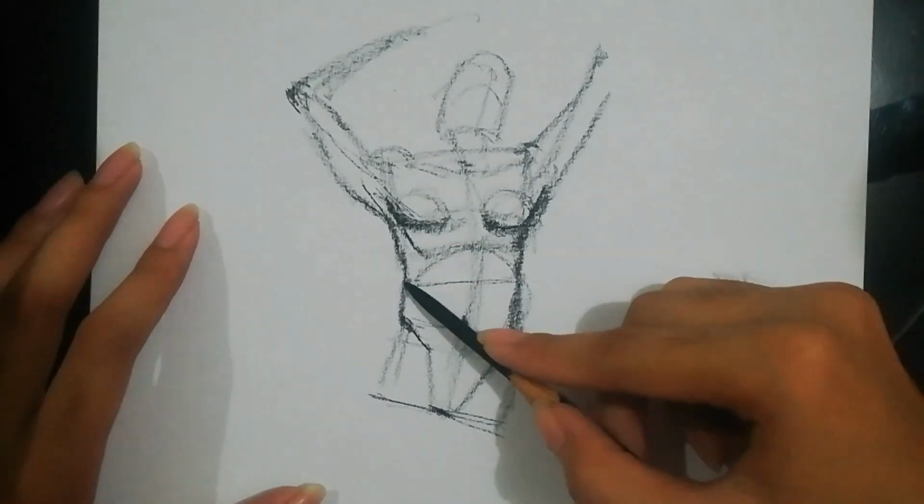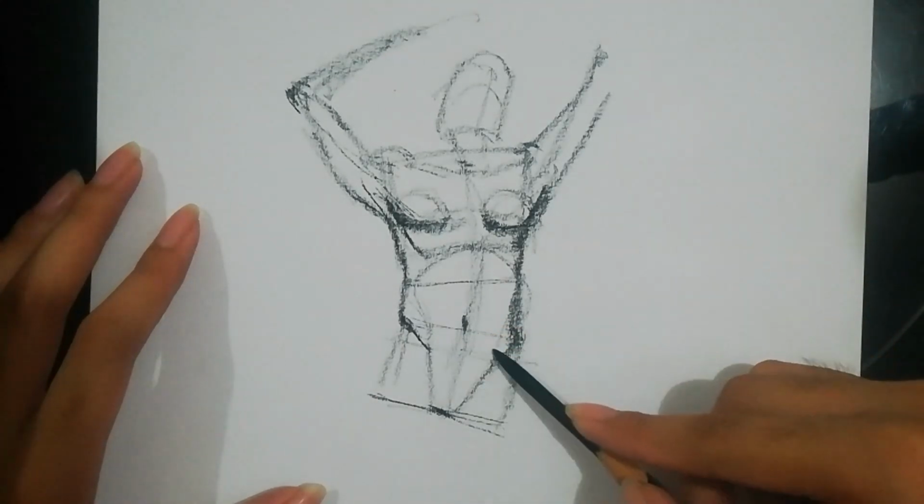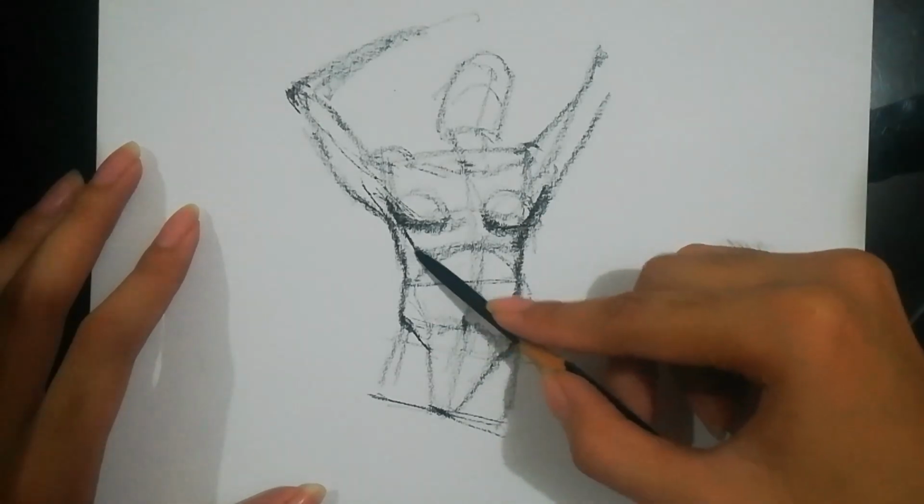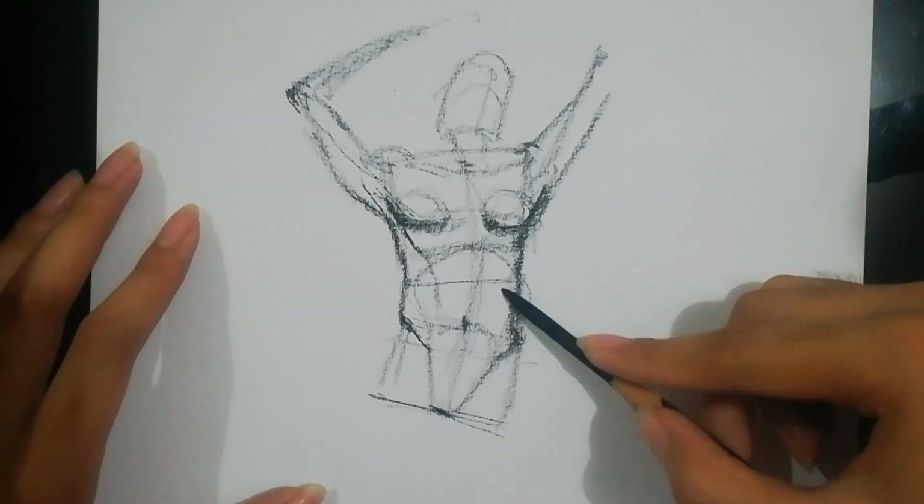Now I am slowly defining the muscles, the flank portion, the lower abdominal muscles, and then the upper ones.